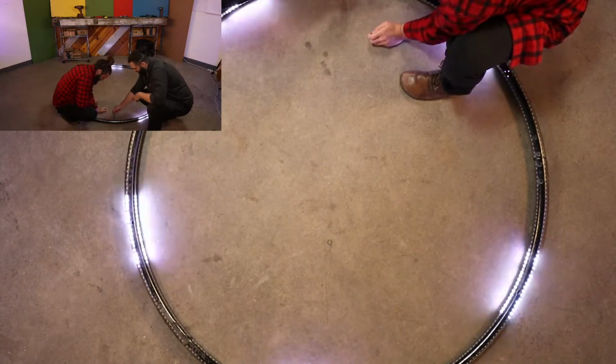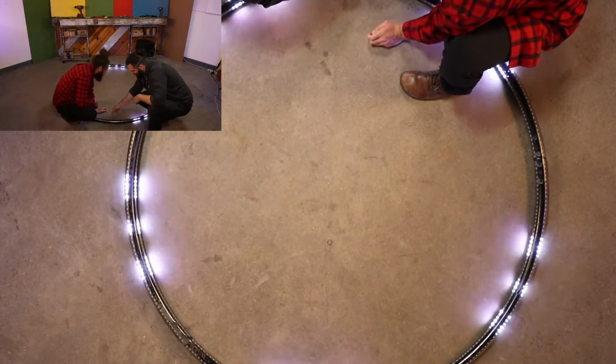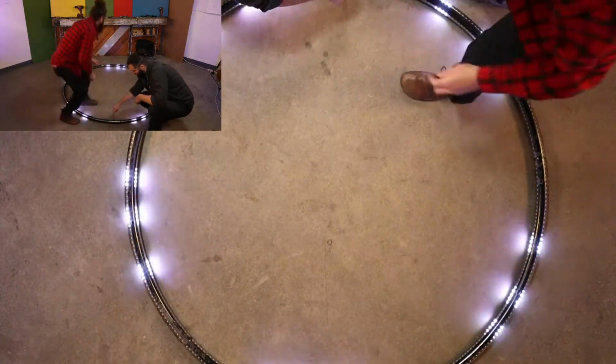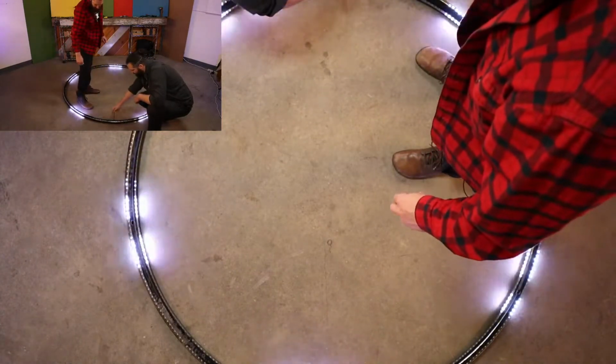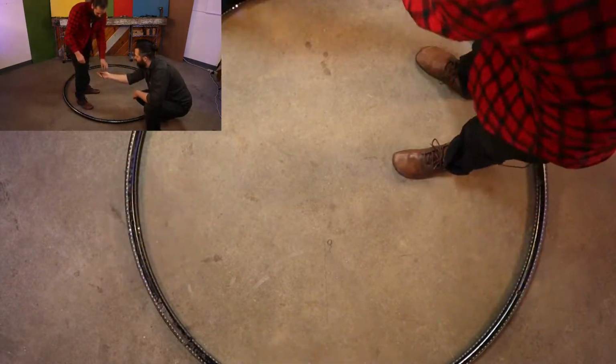Stupid LED tricks. It's so helpful, though. Yeah. I'll let you do that one first.